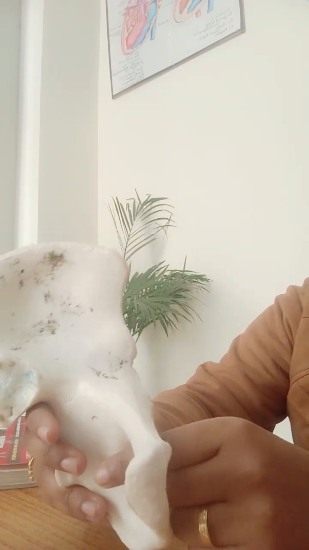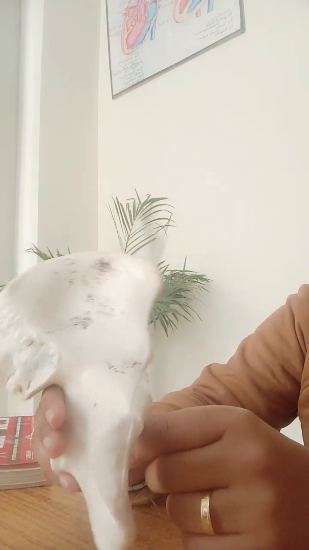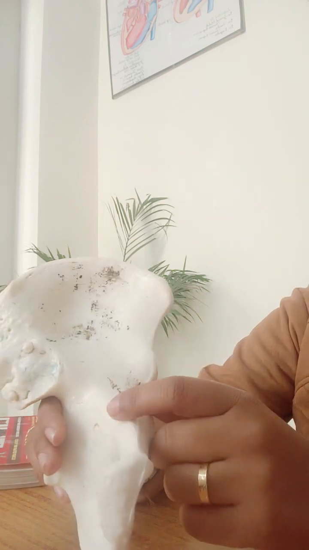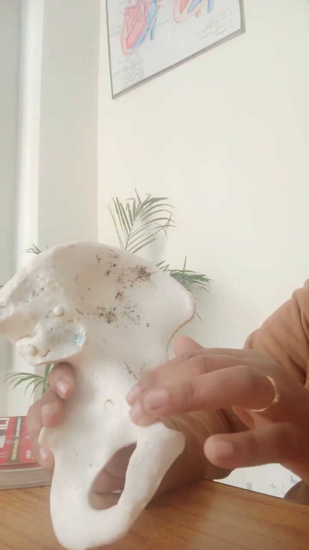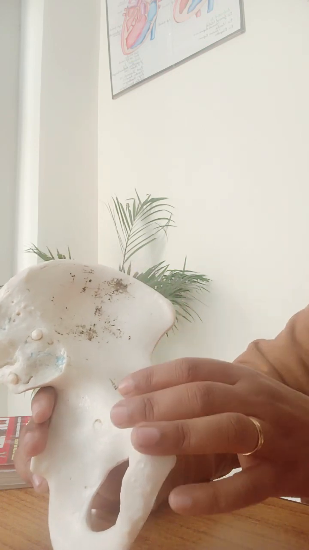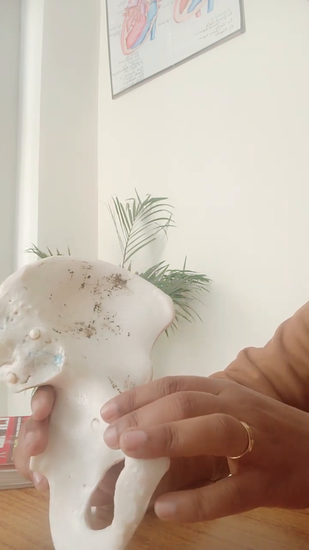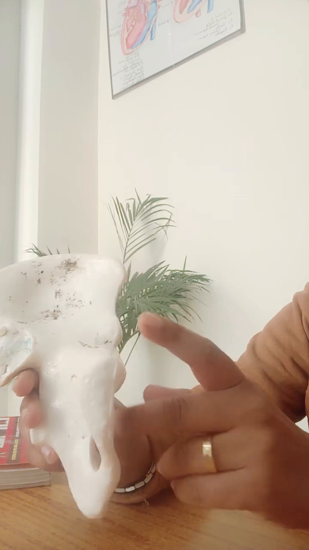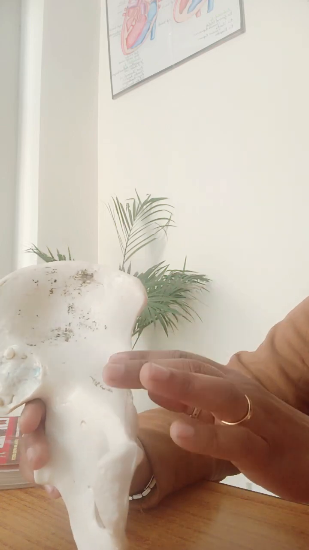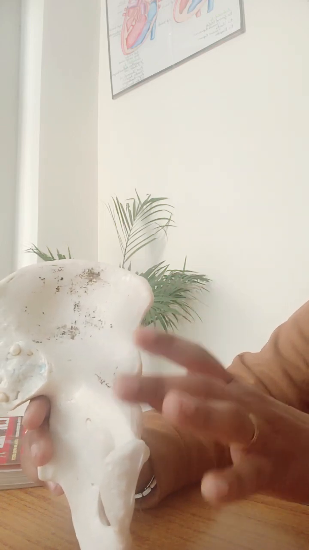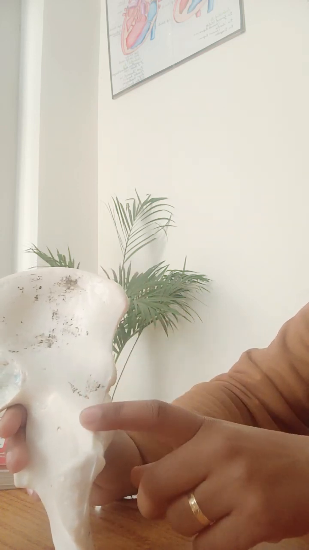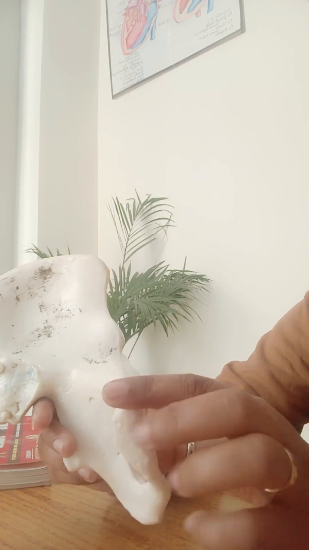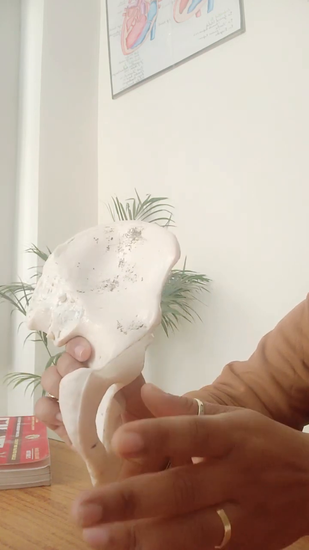Now let's talk about the surfaces. First, the pectineal surface. Second is the pelvic surface, which lies between the superior and inferior border. It is smooth and continues with the pelvic surface of the body of pubis.